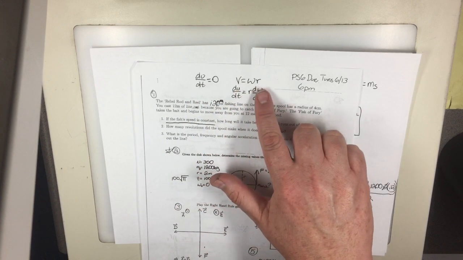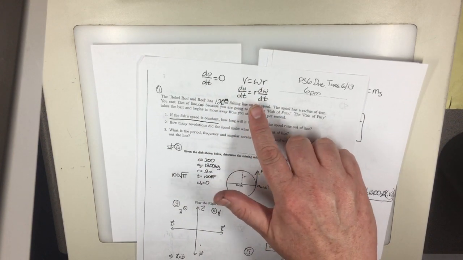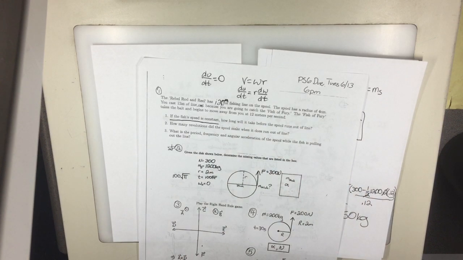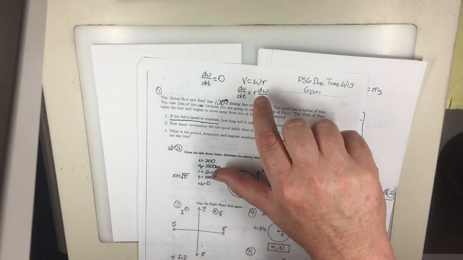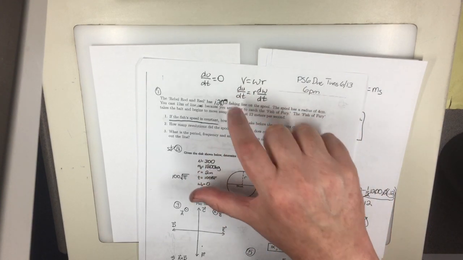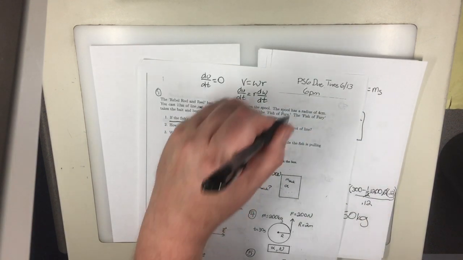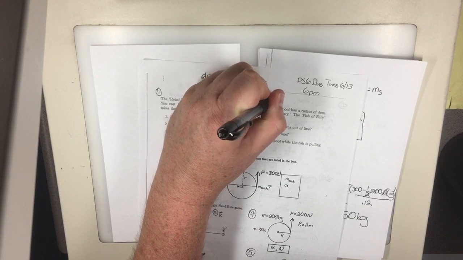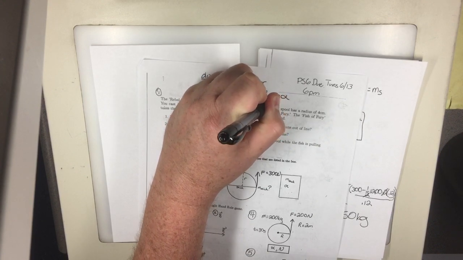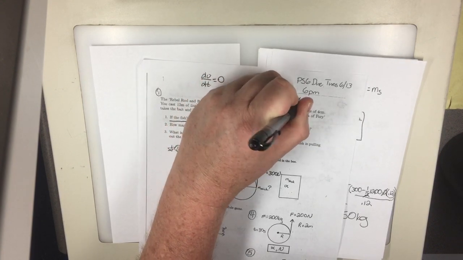And V is omega R, so dv dt is r d omega dt. If anybody takes calculus 1, this is basically what I did, I just took a derivative. Cover your ears if you've never taken that course. So if dv dt is 0, d omega dt has to be 0. Therefore, d omega dt is alpha, so alpha is equal to 0.